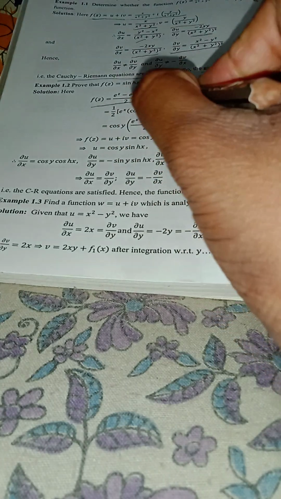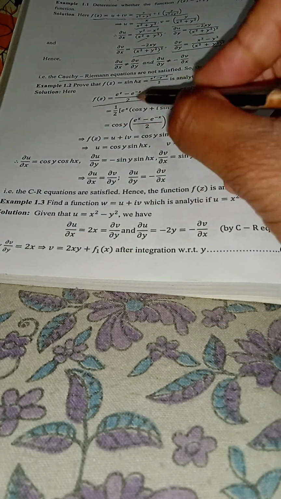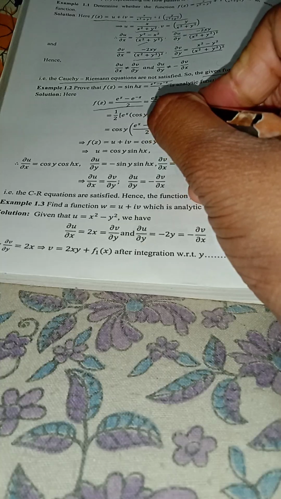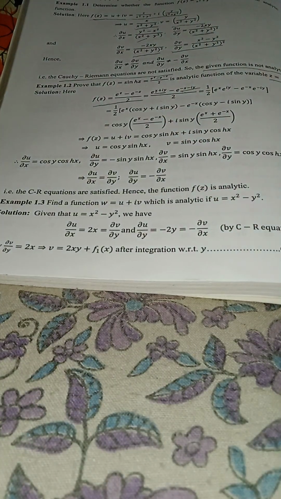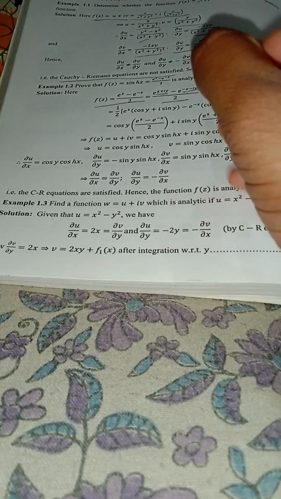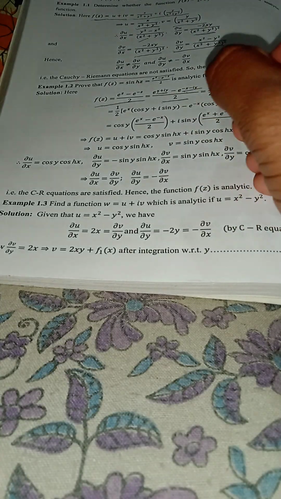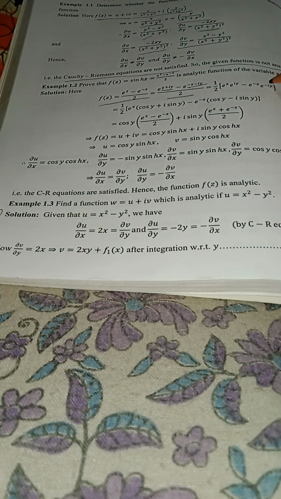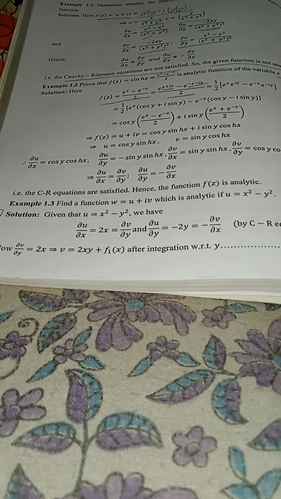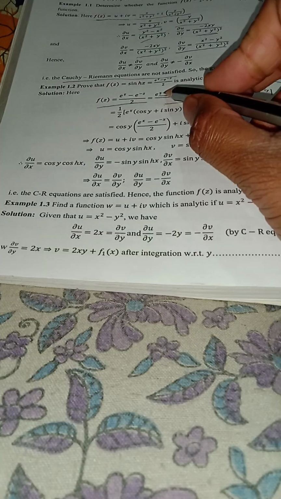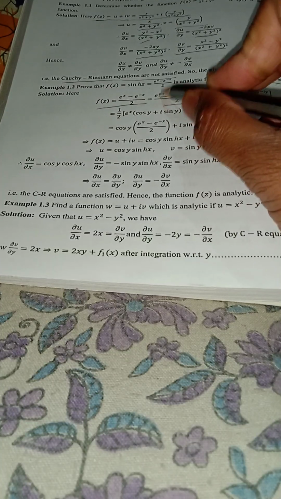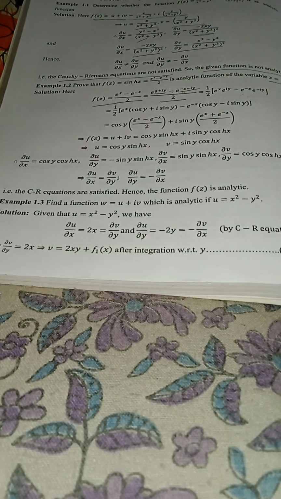Afterward we split the terms, since z equals x plus iy and minus z equals minus x minus iy as a general formula. We convert this and take half common outside: e raised to x e raised to iy minus e raised to minus x e raised to minus iy. Minus, how it came: positive into negative means negative.